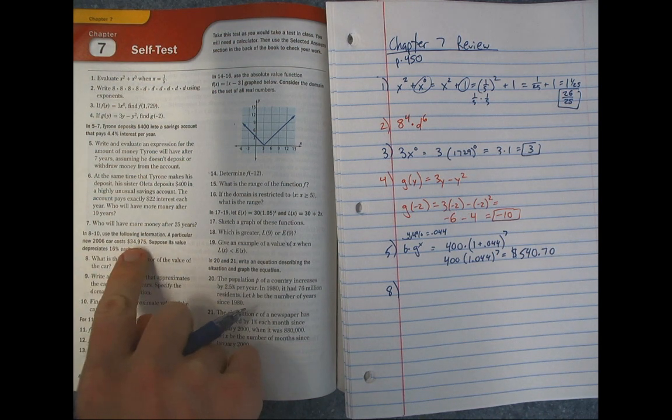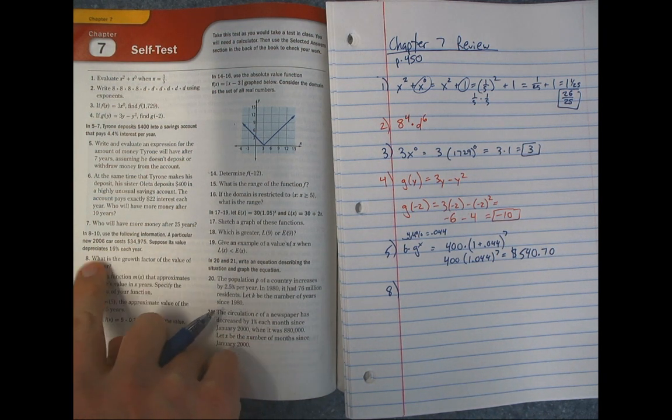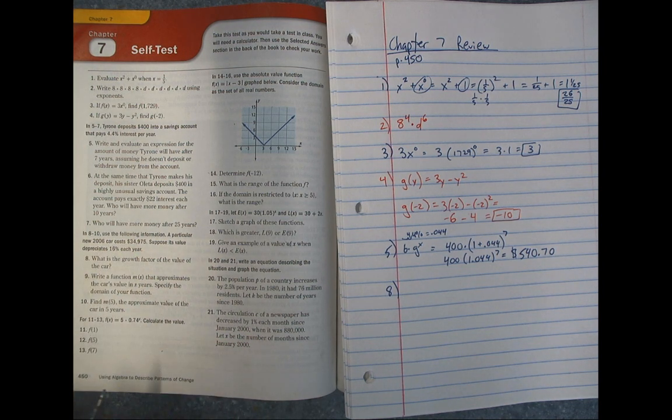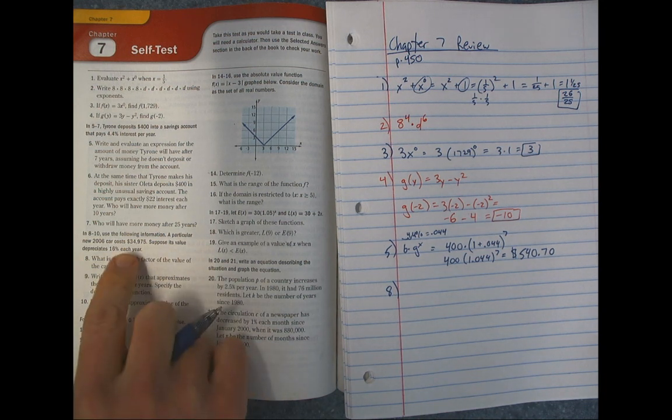For 8 through 10, we're going to use this. You bought a car in 2006. It cost this much money. It does depreciate pretty quickly. The value of the car, if you go to sell it a year later, is much less than what you bought it for a year earlier.